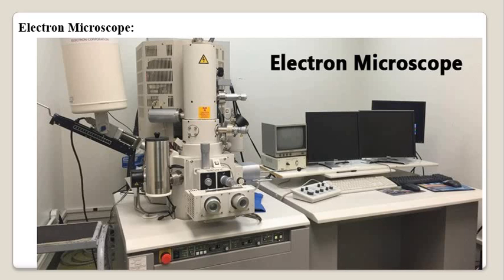The electron microscope can achieve a magnification as high as 1,60,000. So minimum 20,000 and maximum 1,60,000. This magnification can be further increased during microphotography up to 10 billion times, but again the image loses its sharpness.